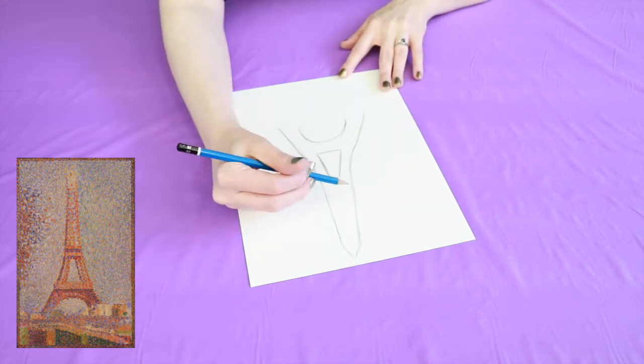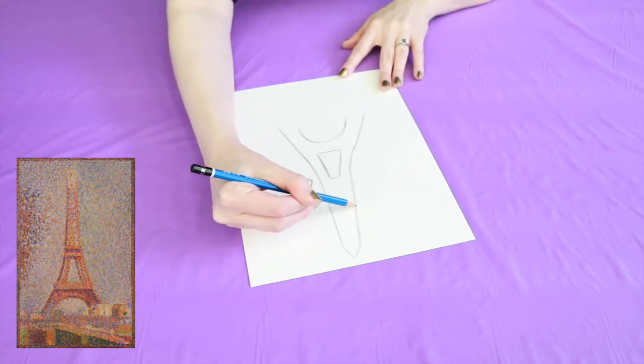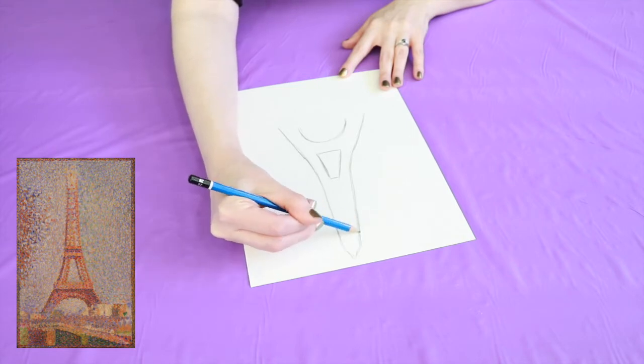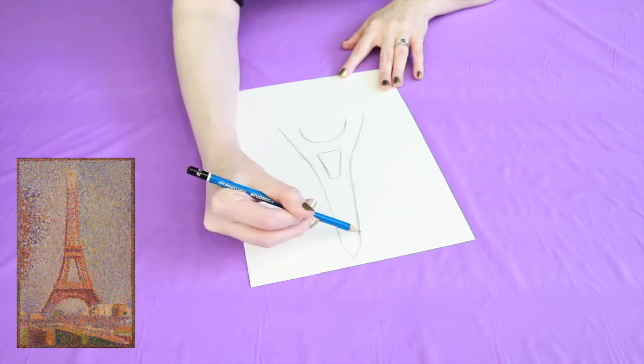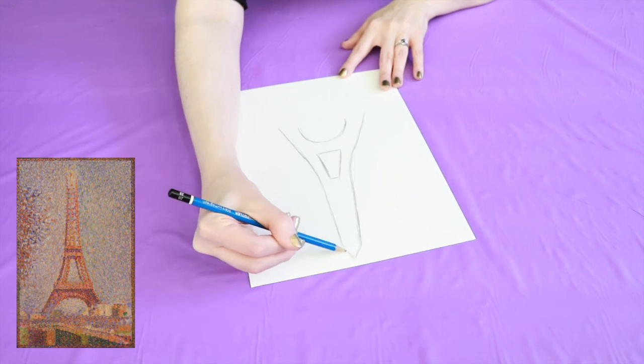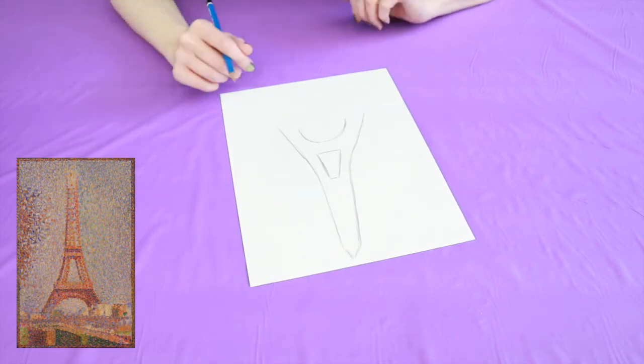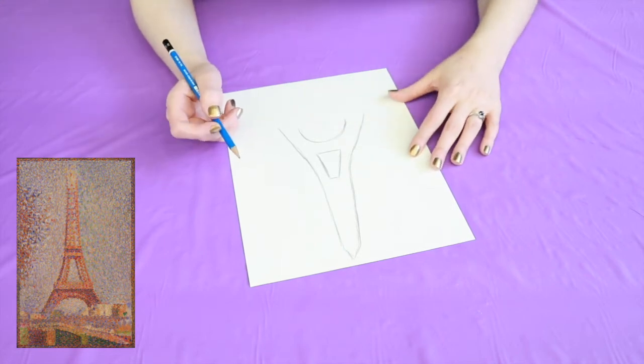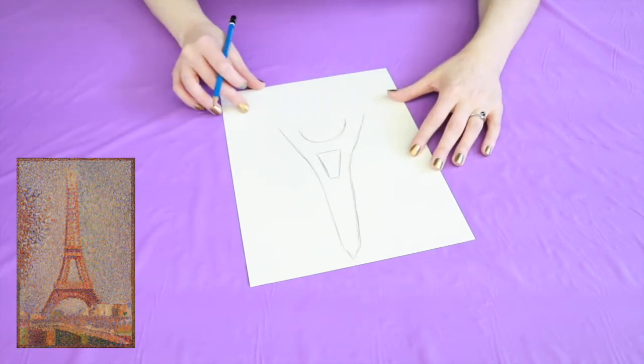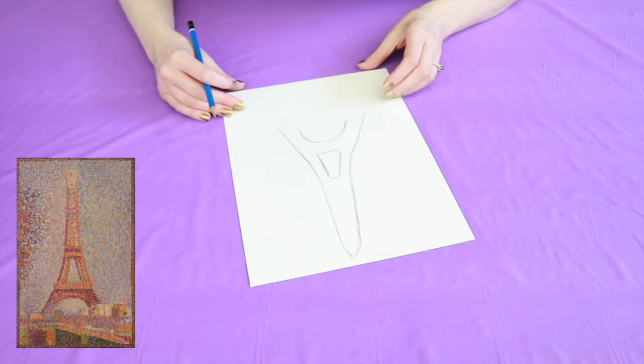Now, I have my relative tower shape. My tower's a little crooked here, but that's okay too, because it is not real. It's just a picture. So if my tower is slanting, that is fine. And at the bottom, I'm going to sketch the shapes that are in the foreground of Seurat's painting.